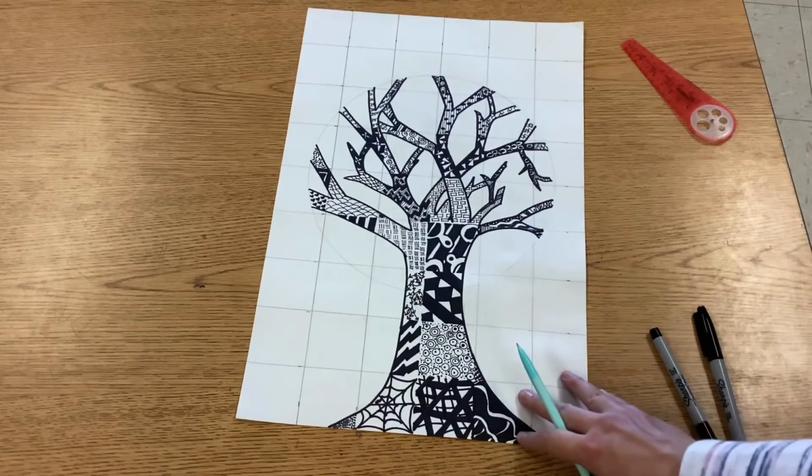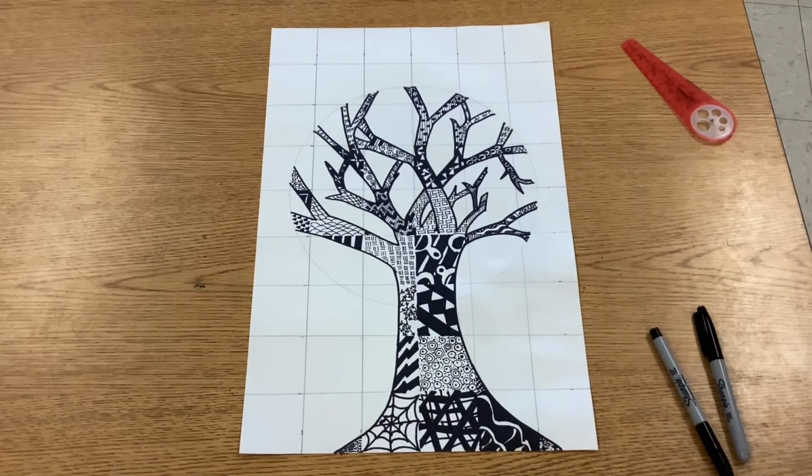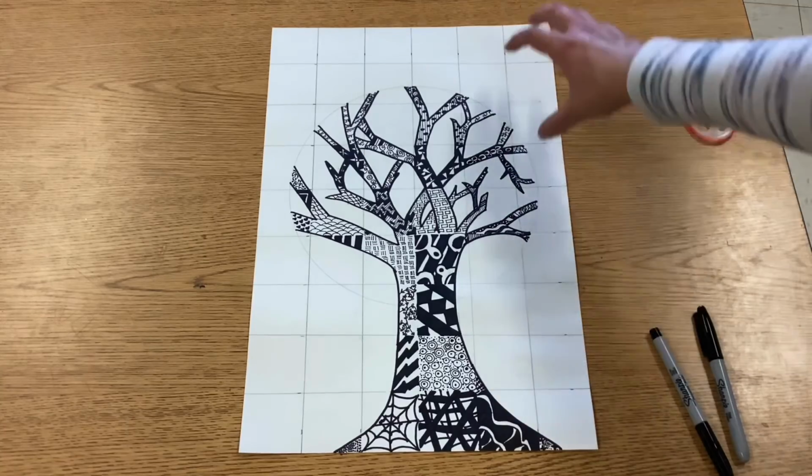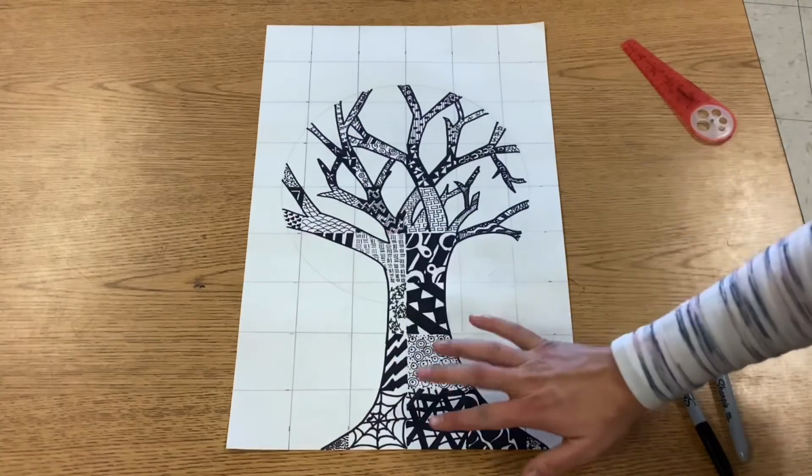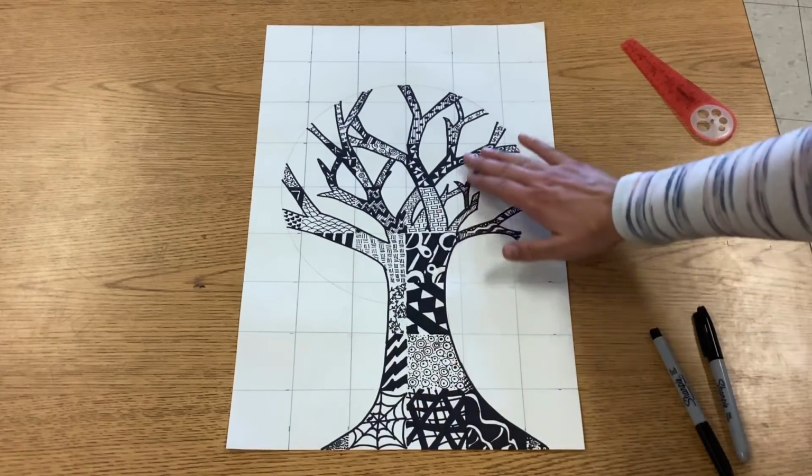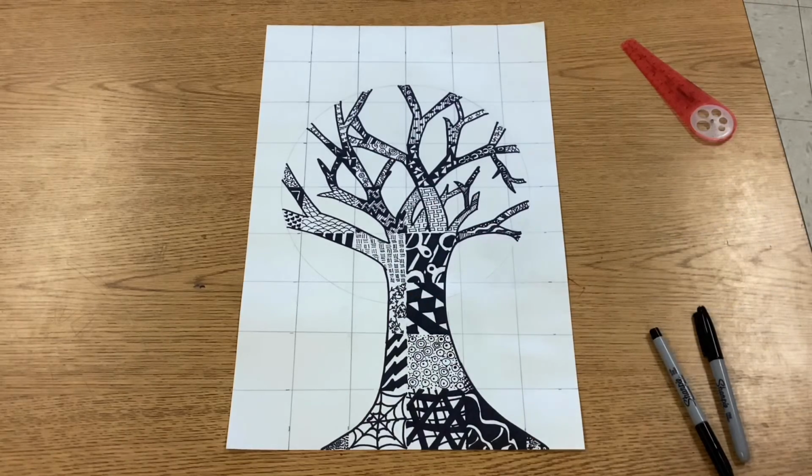Okay, there we have it. There is my Zentangle tree, and I'm ready to begin with adding my color to the outside. This is all going to be colored, and it's going to contrast our Zentangle black and white patterned tree very nicely.